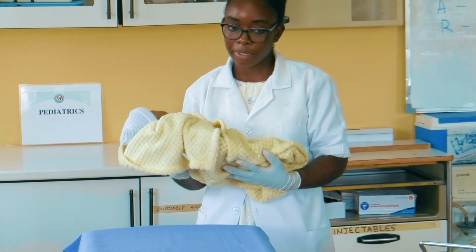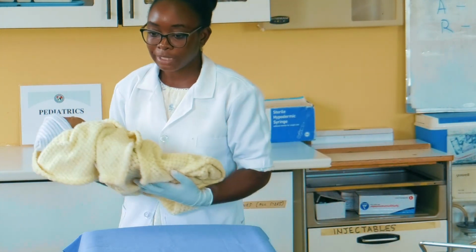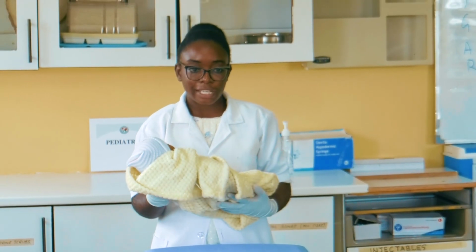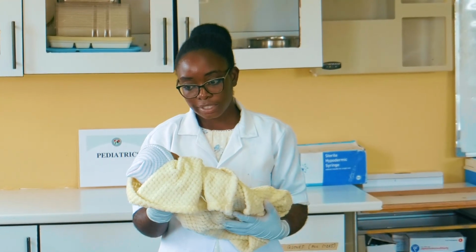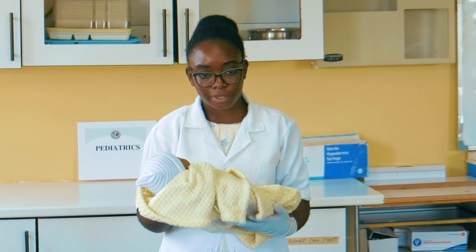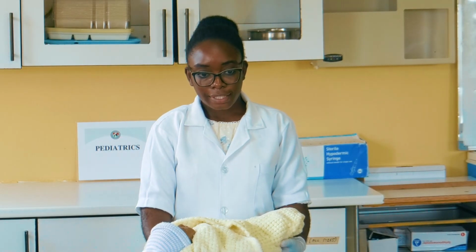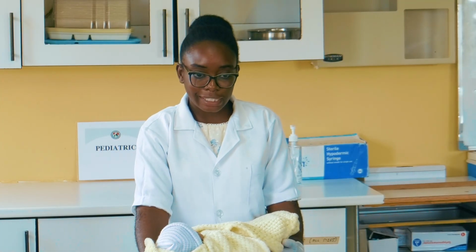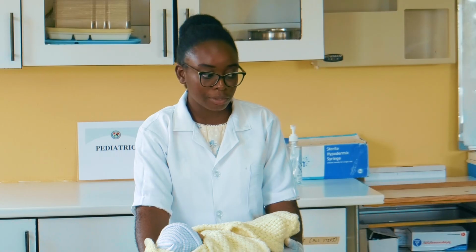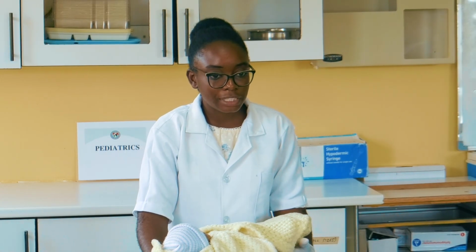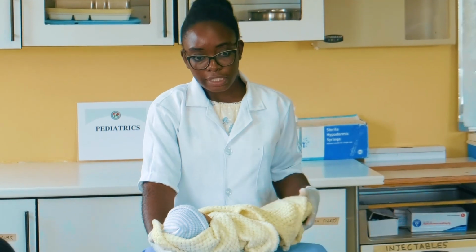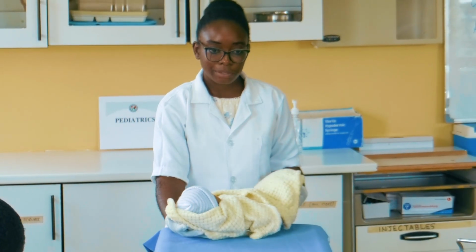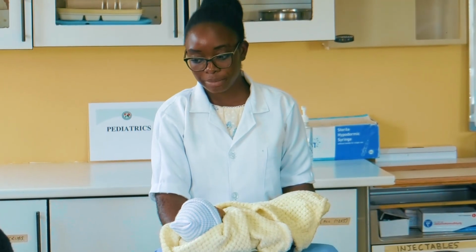So we are going to give the baby to the mother so that she puts the baby on her chest, skin to skin contact, the way we do kangaroo care, so that she continues with keeping the baby warm. Then in a case where the baby unfortunately doesn't manage to sustain the respirations, the airway is still blocked, we are going to take the baby to the neonatal intensive care unit or the special care baby unit to ensure that they continue with the management.